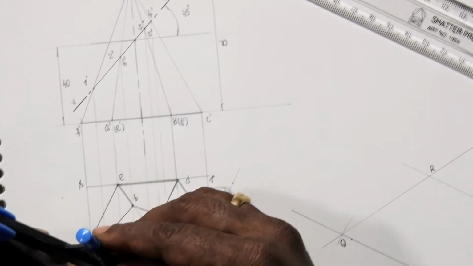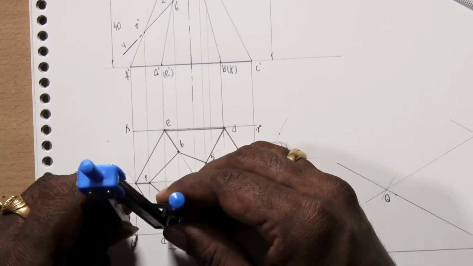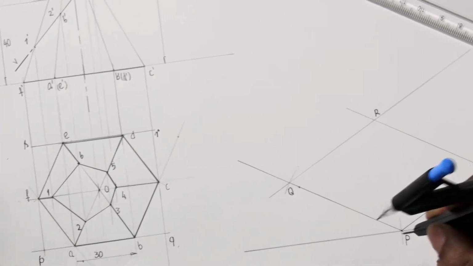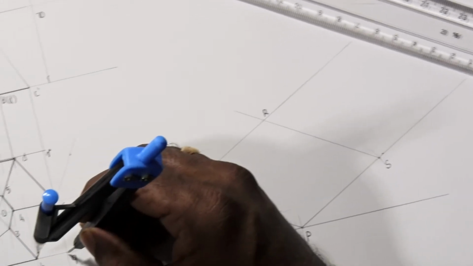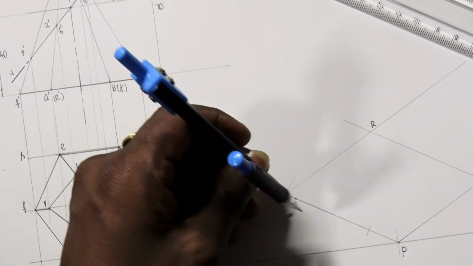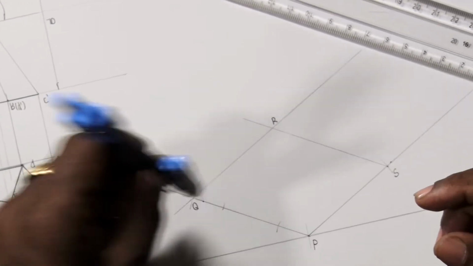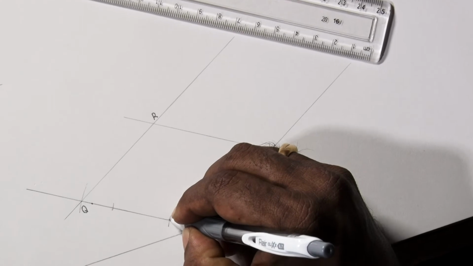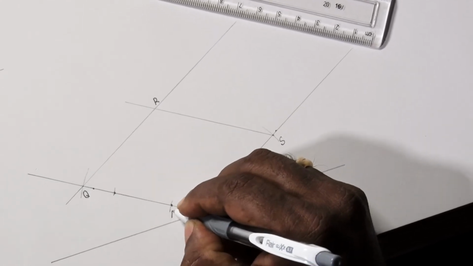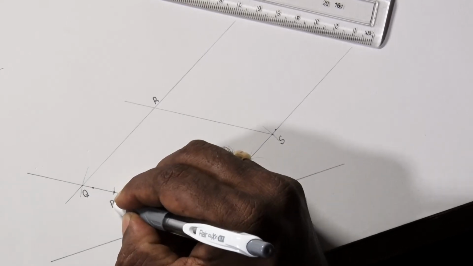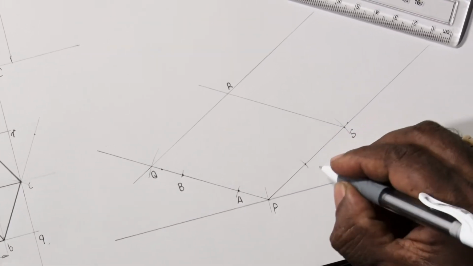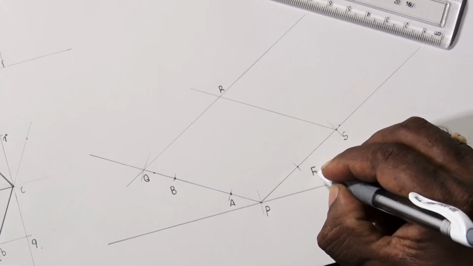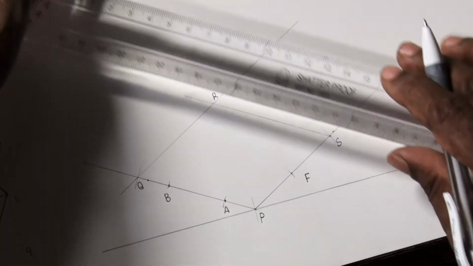Between P and Q we offset this and find out the point A, and when we offset from the other side we can get the point B. So here is point A, and this is point B. Mid of P and S gives us F. So this is nothing but F.